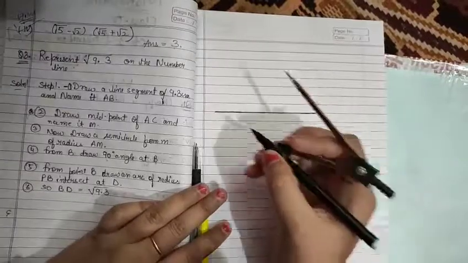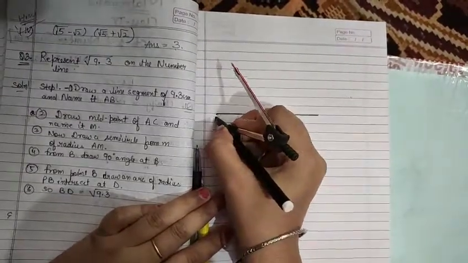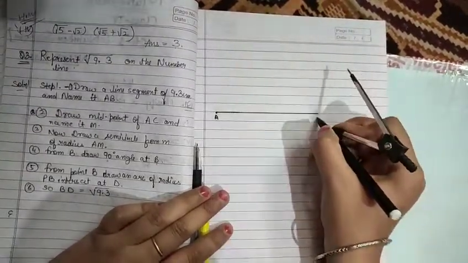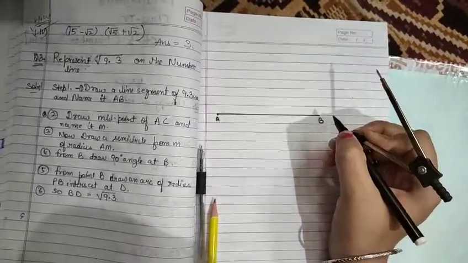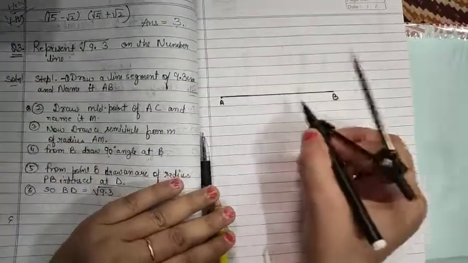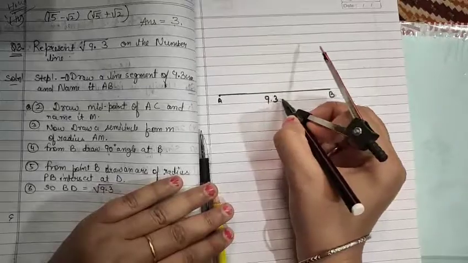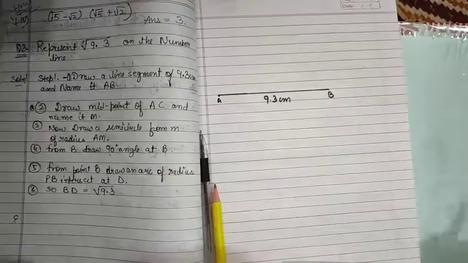Name it AB and it will be 9.3 centimeter.